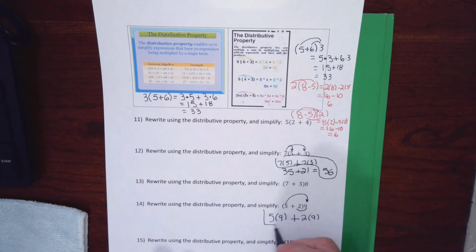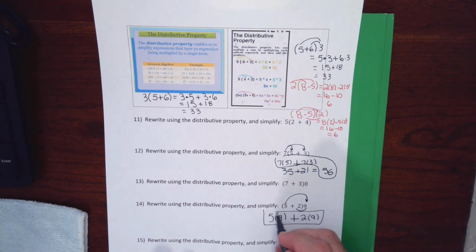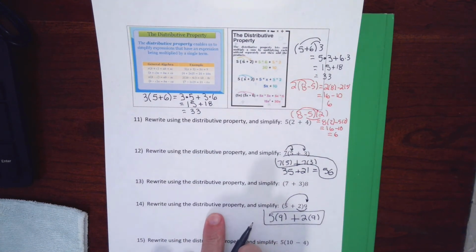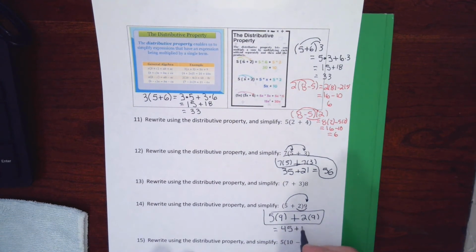This is probably part of the answer that I wrote, because that's rewriting using the distributive property, and it asks me to simplify. This is 5 times 9 is 45. 2 times 9 is 18, so this is 45 plus 18, which, if I haven't messed up, is 63. I think I included both in my answers. I'm peeking at my answers here. I'm having a hard time finding it, but that is exactly what I wrote.